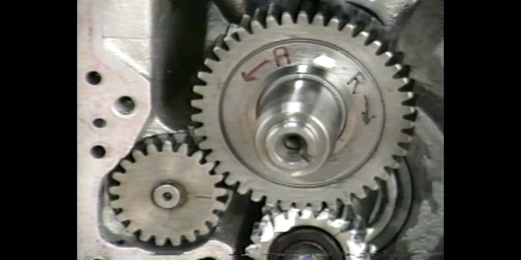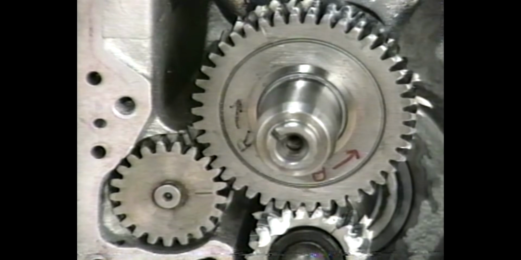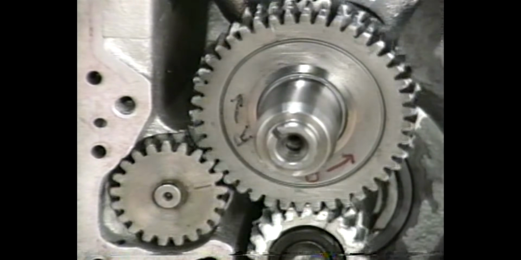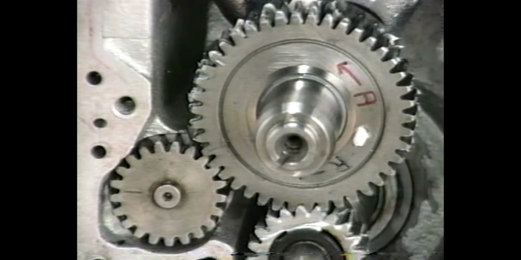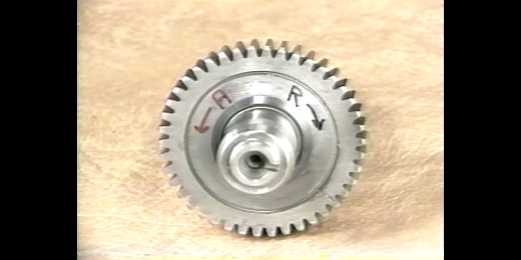To avoid any confusion, we mark the front face of our cam drive gear with an A and an arrow in red marker to show the correct direction to advance our cam timing. Similarly, we mark an R and an arrow in black marker to show the correct direction to retard our cam timing.